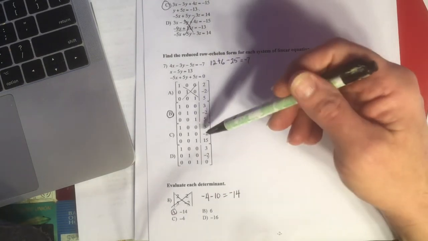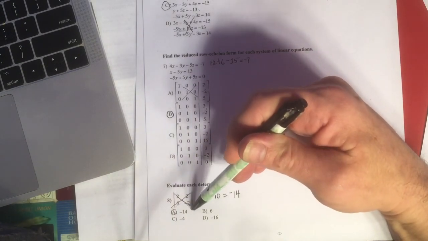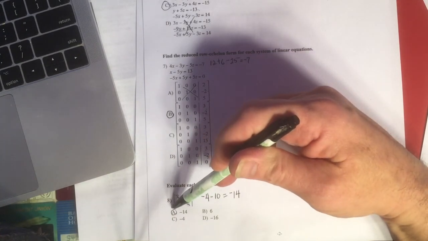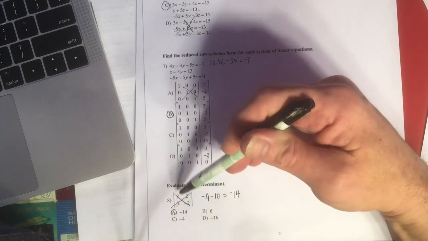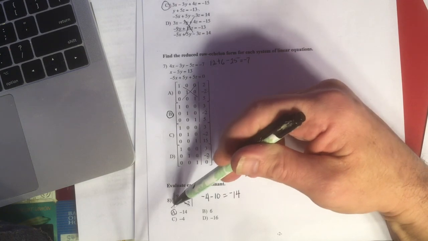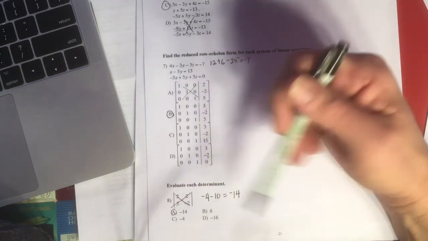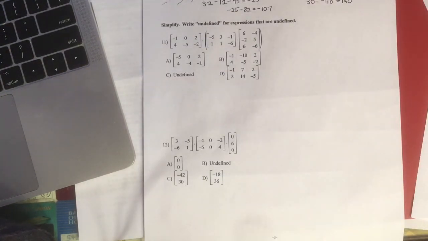For number 8, you get the determinant of a 2 by 2 matrix by multiplying down this way and subtracting the result of multiplying up this way. So 2 times negative 2 was negative 4. 5 times 2 was 10, and if I subtract them, I get negative 14. Over here, it got a little more complicated.